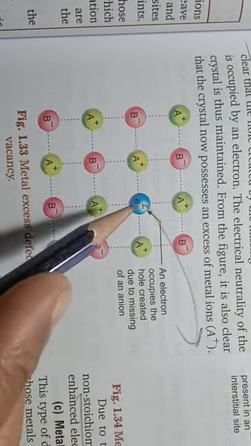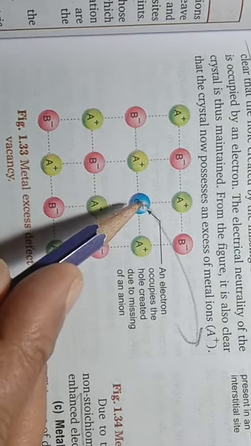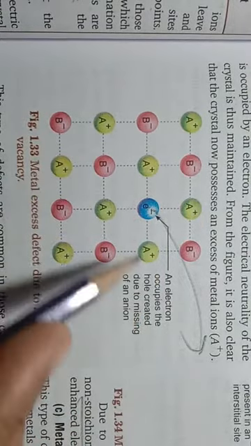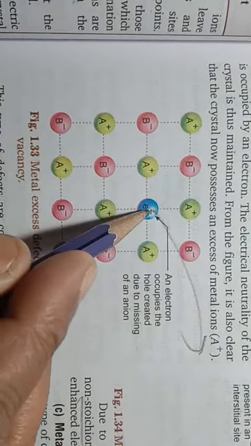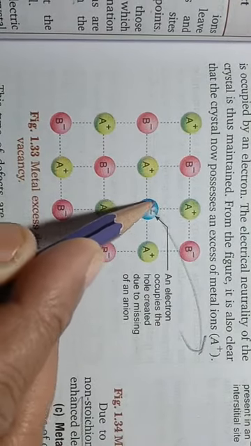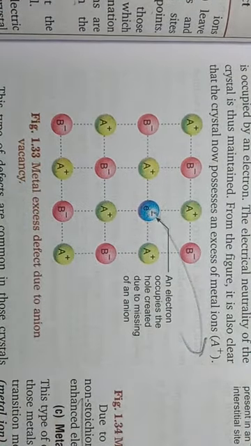And to retain the neutrality of the crystalline structure, the electron of the anion gets trapped here in this site, at the site of the anion.